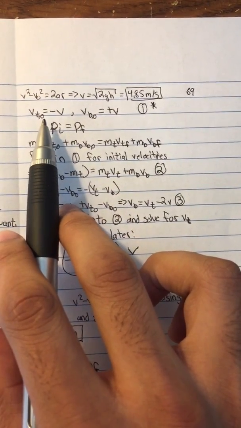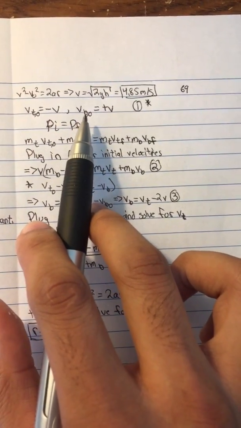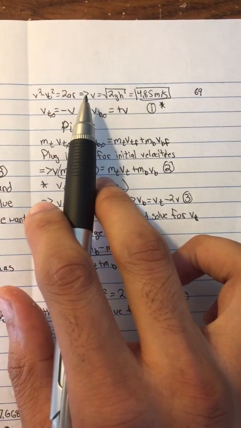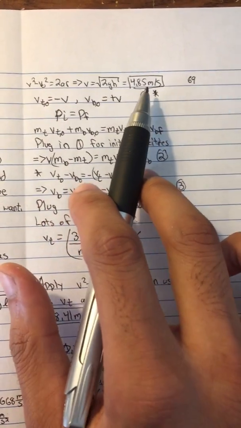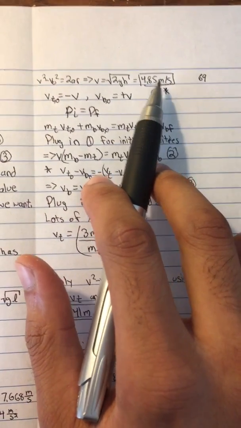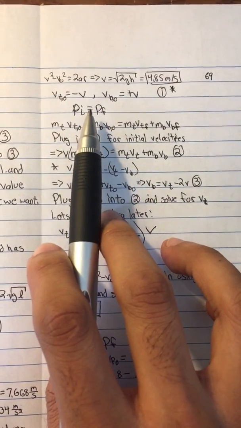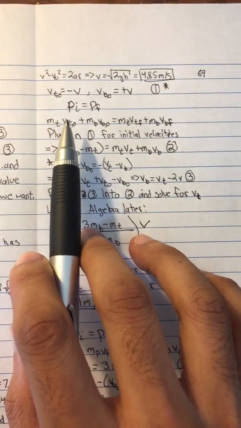The initial velocity of the tennis ball is negative v. The initial velocity of the basketball is positive v. You can use, per part A, this kinematics equation to get the velocity, and this v is consistent throughout the problem. It's just that, initial velocity.